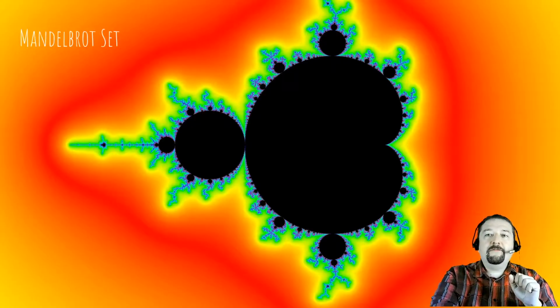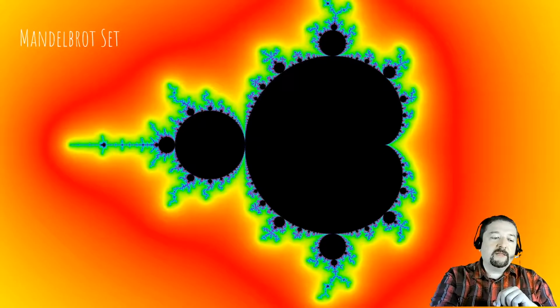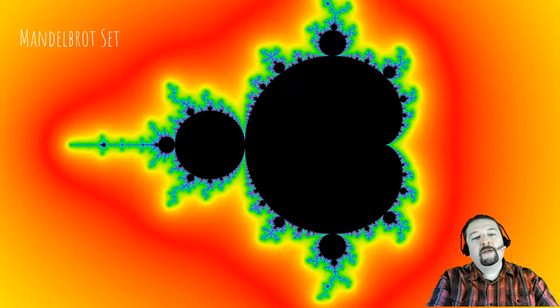Now, let's finish the lecture with some nice, inspiring example, and that would be computing Mandelbrot set. Mandelbrot set is a fractal which looks like this. So how can we compute it? How is it defined?